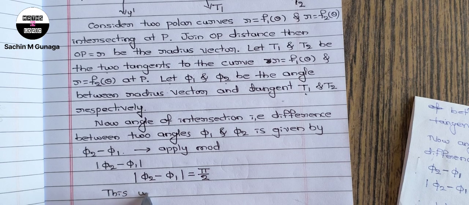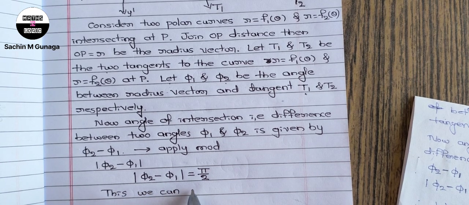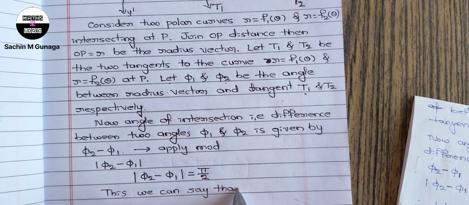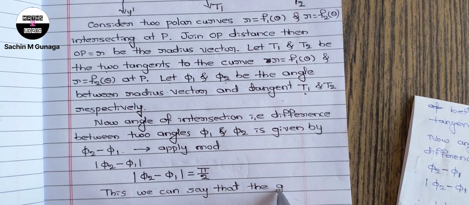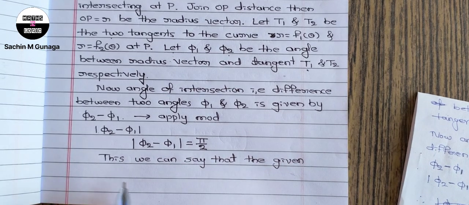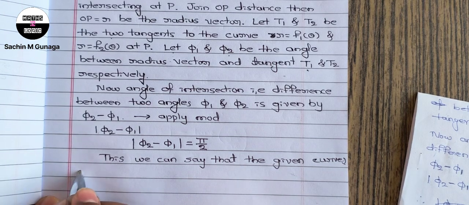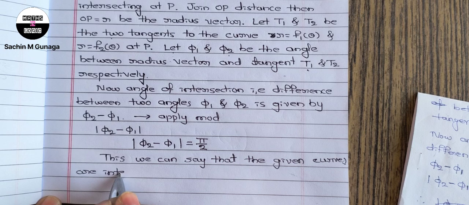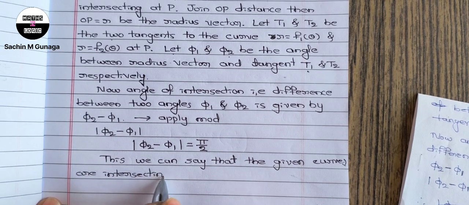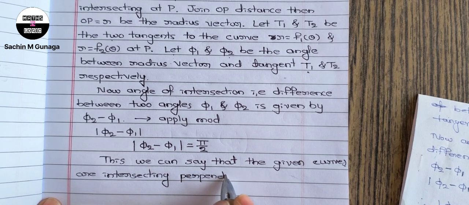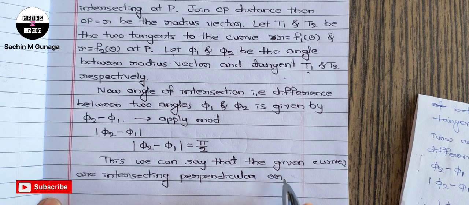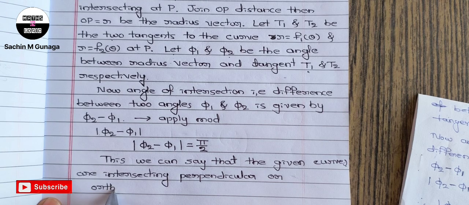We can say that the given curves are intersecting perpendicularly, or it is also called orthogonal.